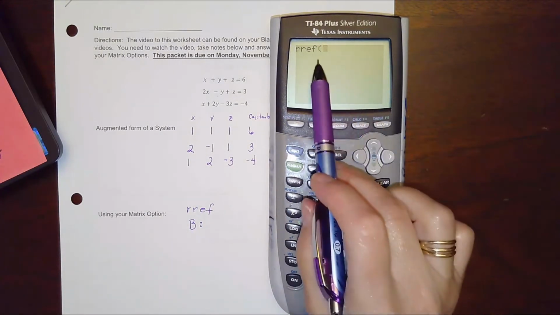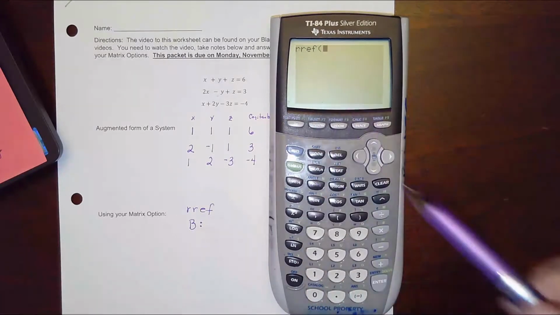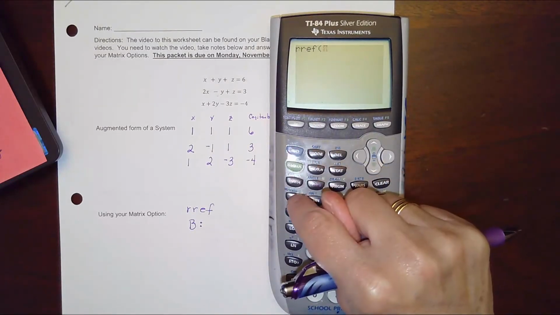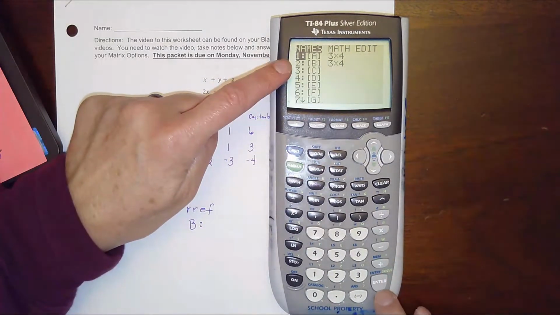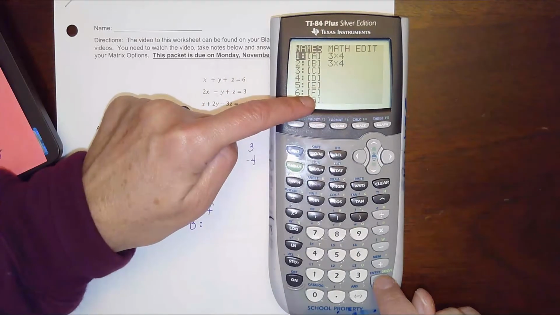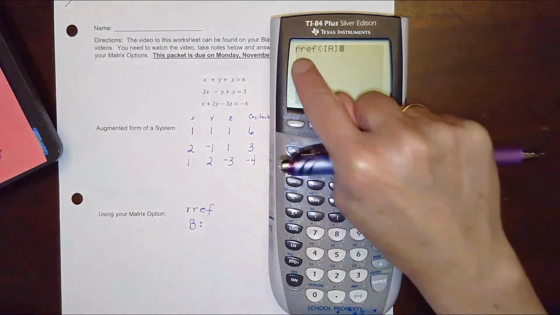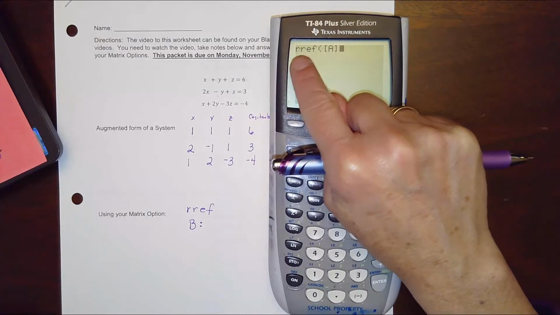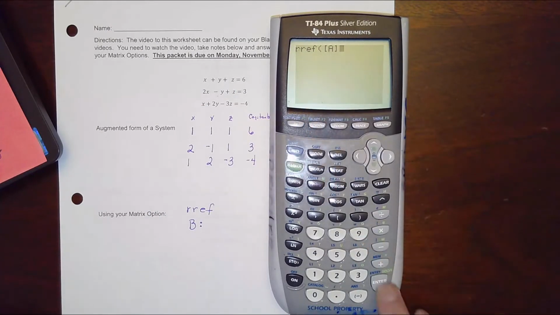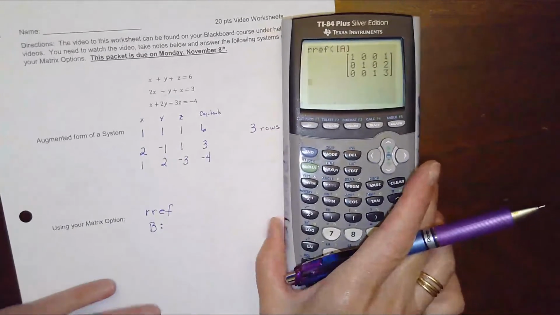And we need to tell the calculator which matrix we were playing with. So we're going to hit the matrix key again, and then I'm going to hit enter. So we're going to tell the calculator, hey, because you could have all these filled in, I want you to look at matrix A. So do you see you have, find the RREF, the reduced row echelon form of matrix A, and then hit enter. There you go. Now let's write this down, and then we'll see what this actually means.